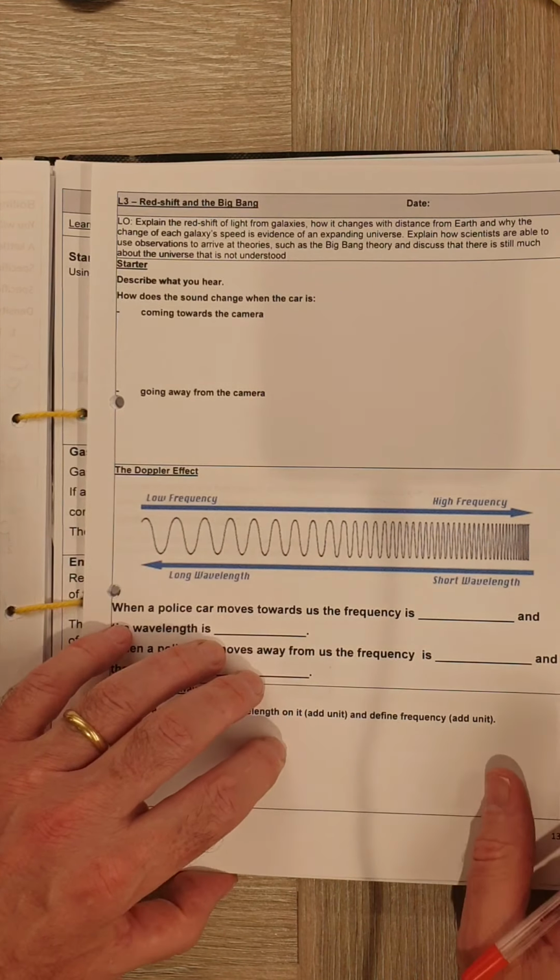so the frequency is higher because it's shorter than the wavelength behind the vehicle. You can see the wavelength behind the vehicle is very much larger. So this is why when the vehicle is coming towards someone standing here, they're going to hear the sound with very short wavelength, so the frequency will be very high.